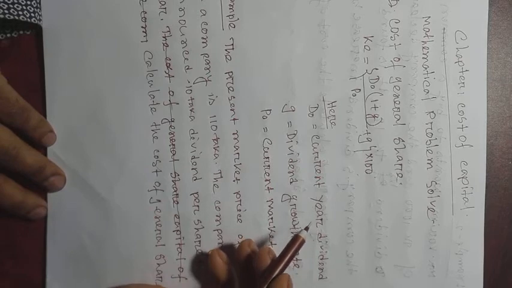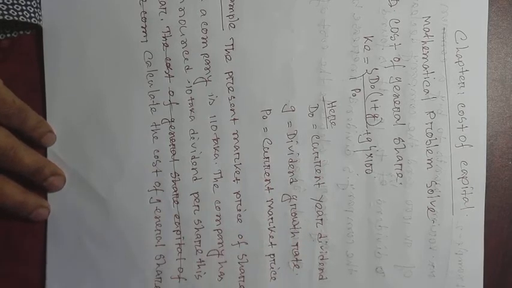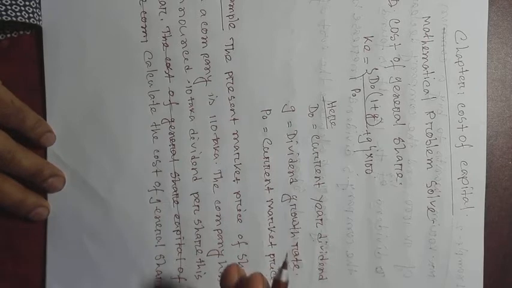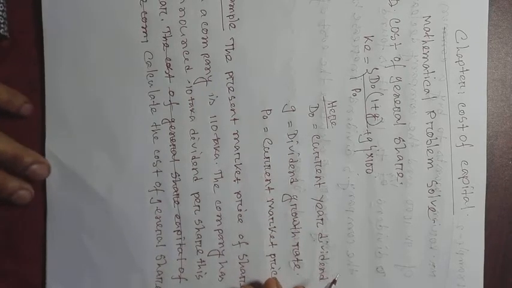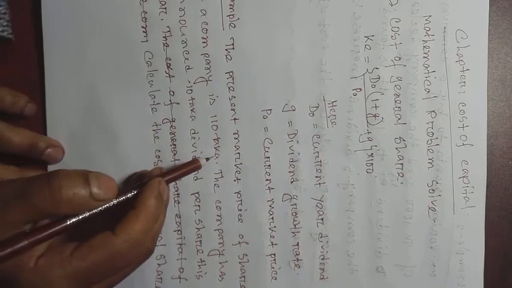By applying this technique we can calculate the cost of general share in any case with this one formula. So, dear students, please pay attention to this.